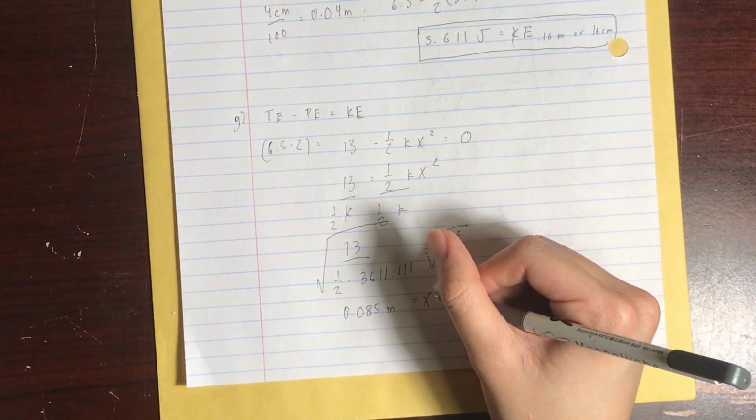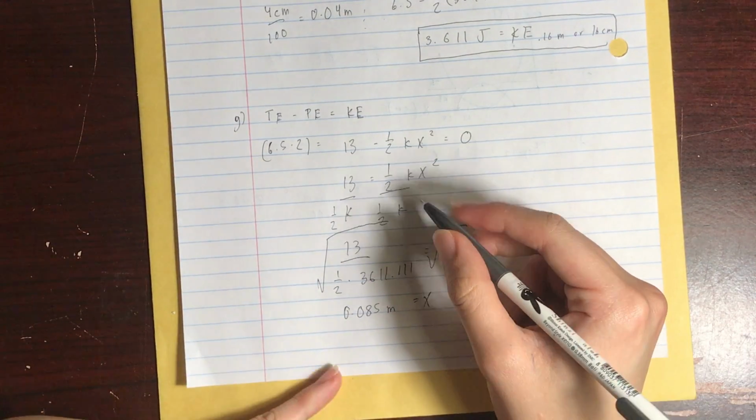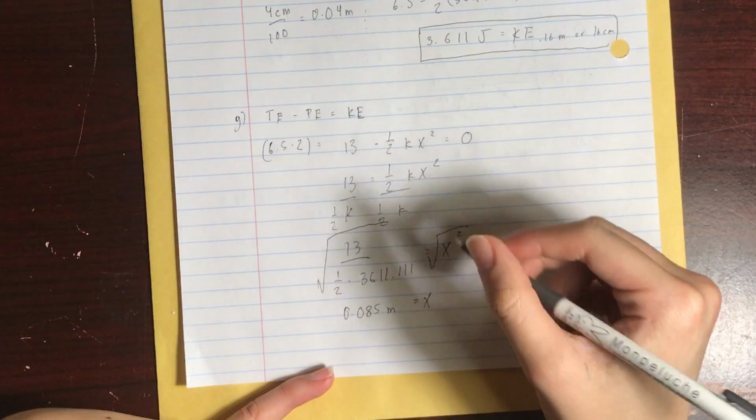So that is the distance from equilibrium where the turning points will be when total energy is now 13.